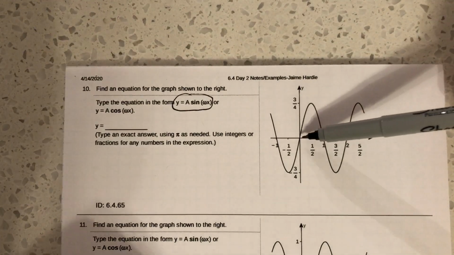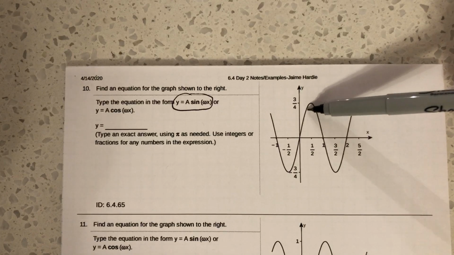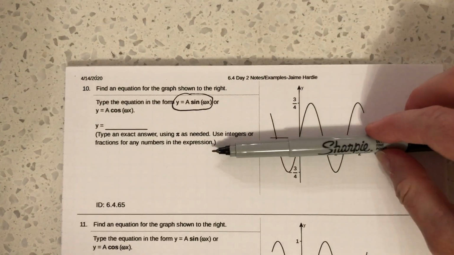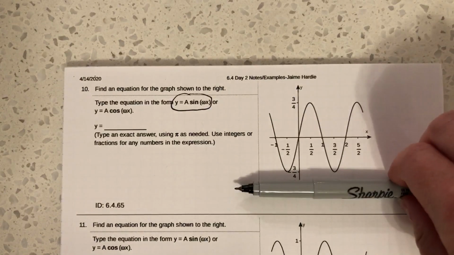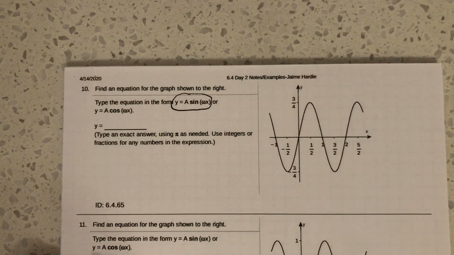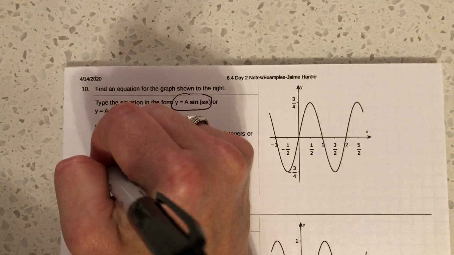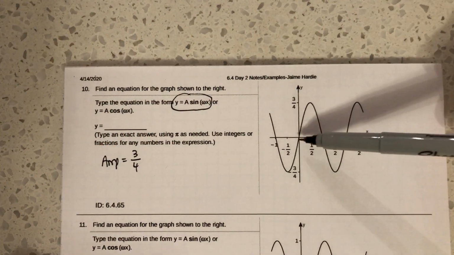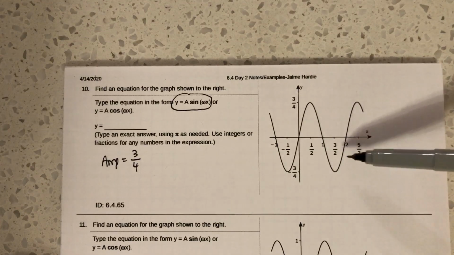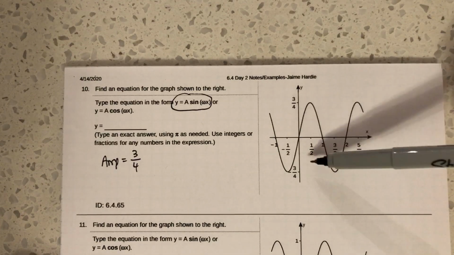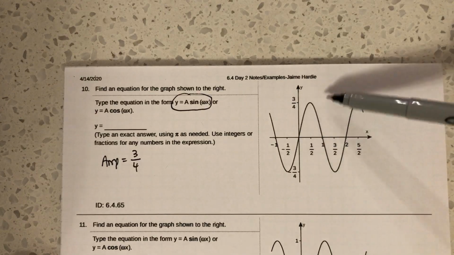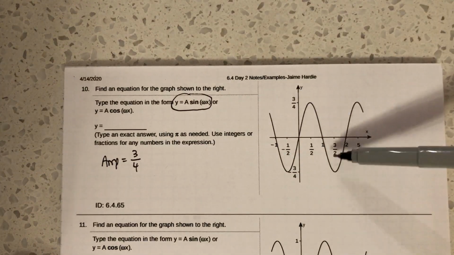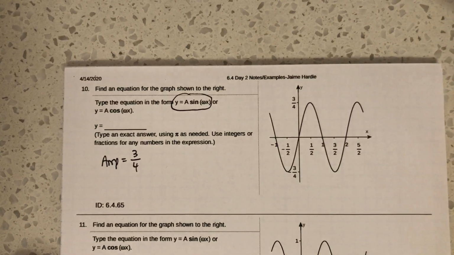Look at your amplitude. It goes up to 3/4 and it goes down to negative 3/4. That's your amplitude. From your midline, it's going up to 3/4 and down to negative 3/4. So you clearly have an amplitude of 3/4. Now, because it went up and then down, we're physically looking at the graph, it was not reflected. It did not go down and then up. So I know that A must have been a positive number to not cause that x-axis reflection.